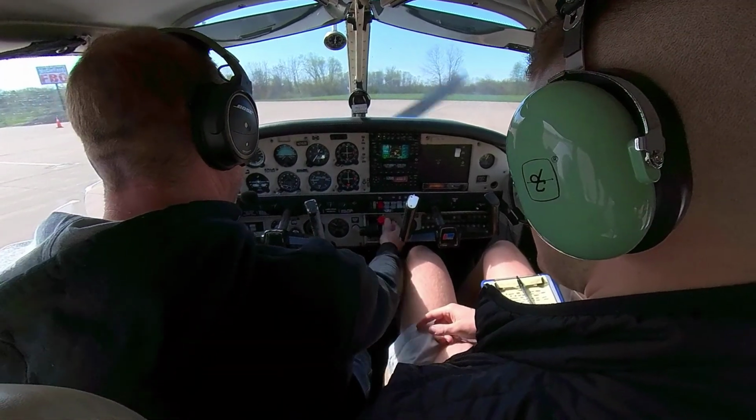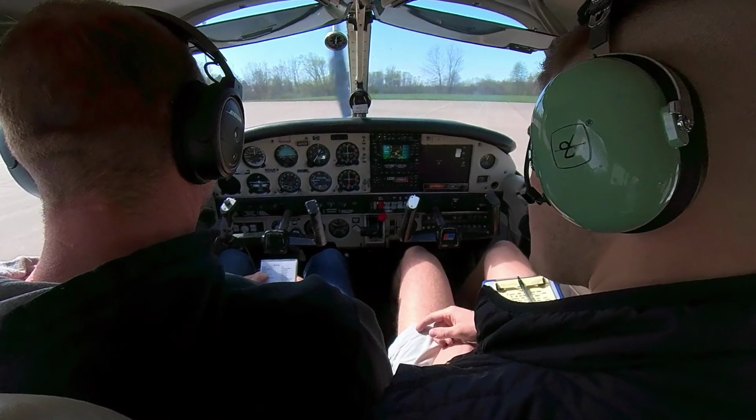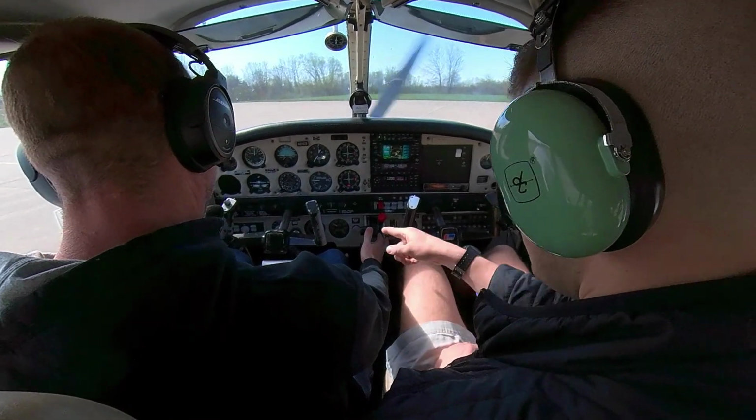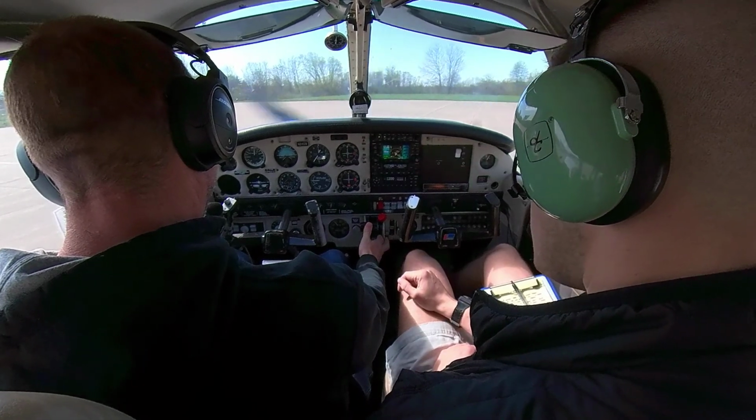Mixture full rich, so go ahead and push that all the way up. Good. Throttle to 2,000, so go ahead and increase the throttle until you're at 2,000 on the RPMs.